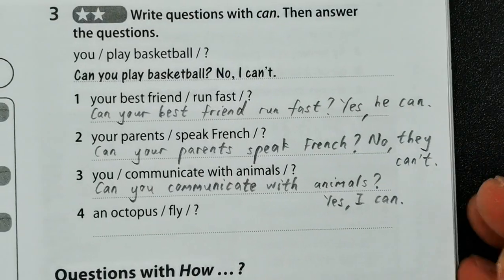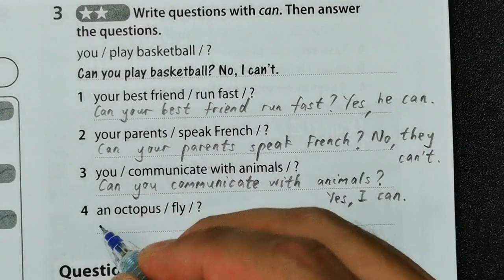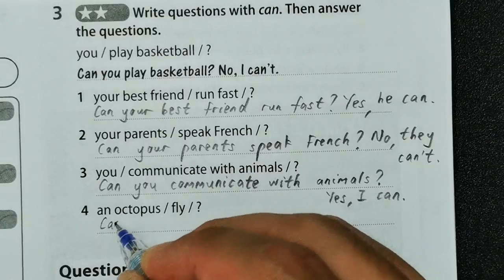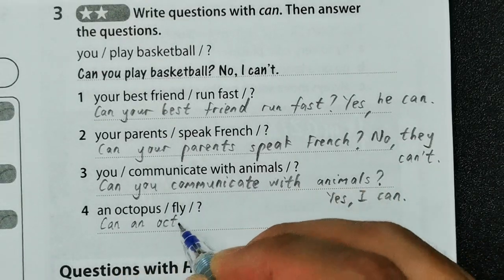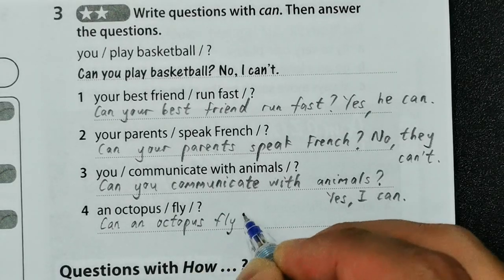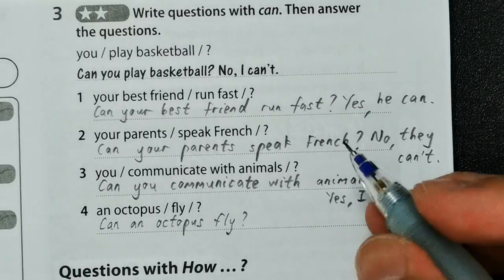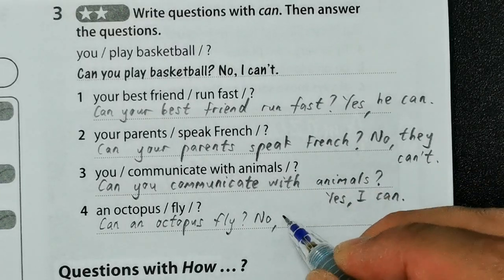And then we have number 4. Can an octopus fly? So obviously the answer is no. No, it can't.